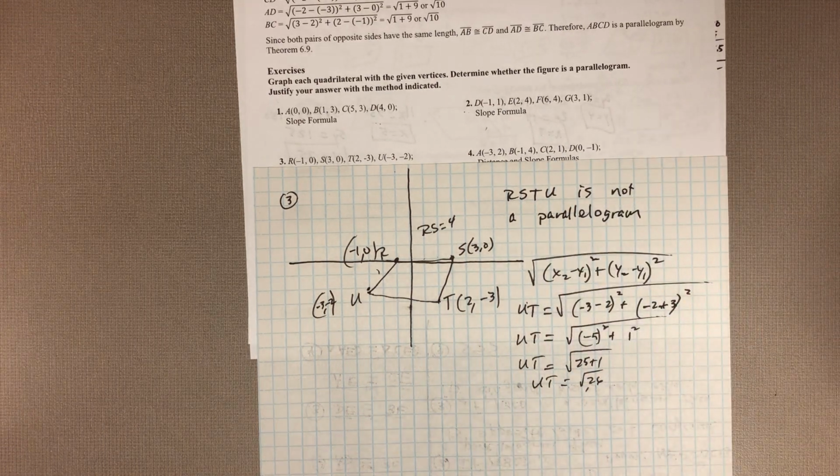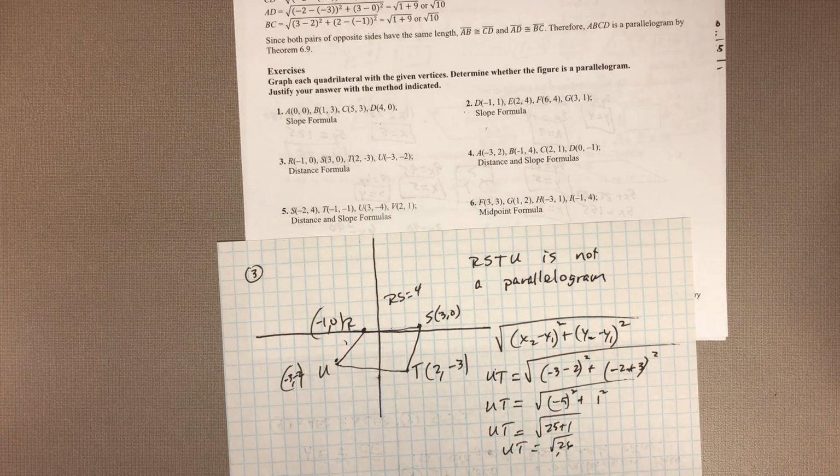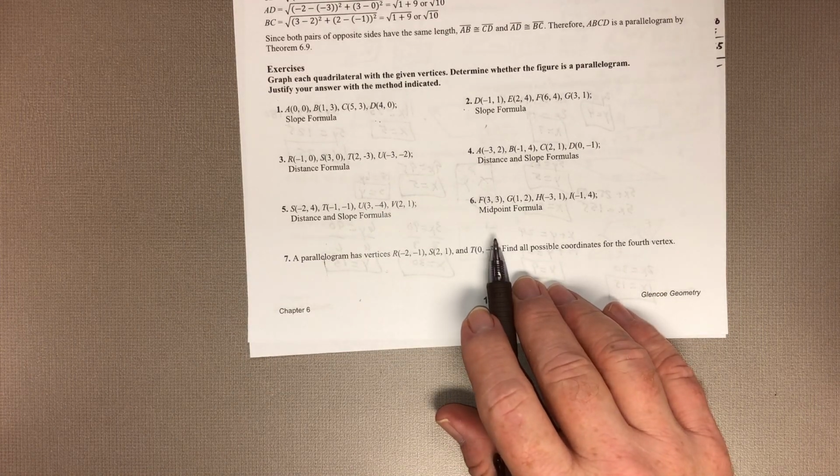All right, I'm going to do one more. Let's see. Which one do you want to do? Midpoint formula? Okay, we'll go do the midpoint formula. All right, number 6 says to use the midpoint formula.